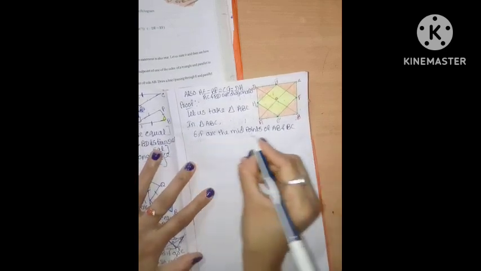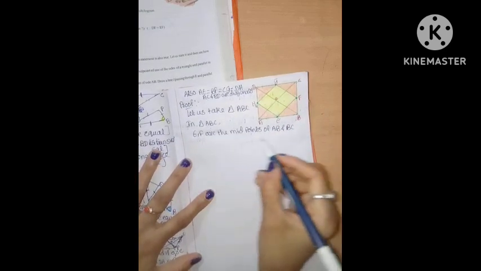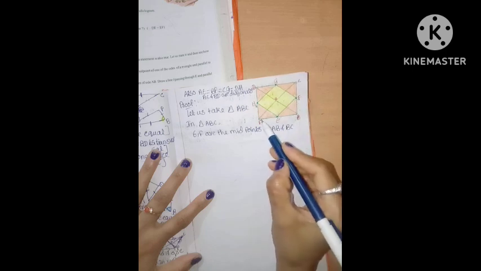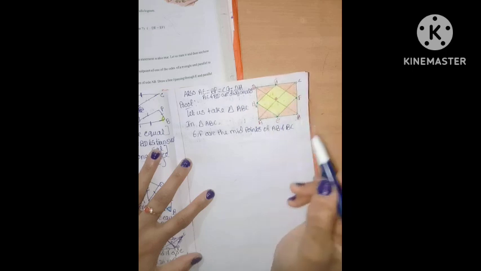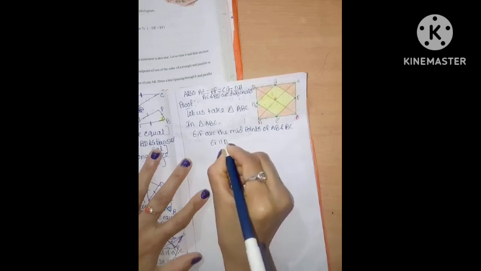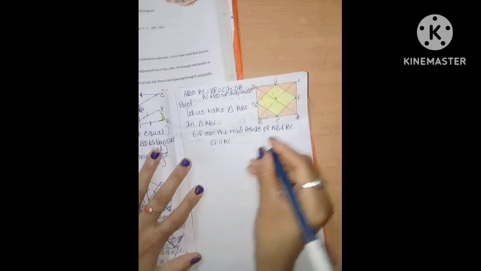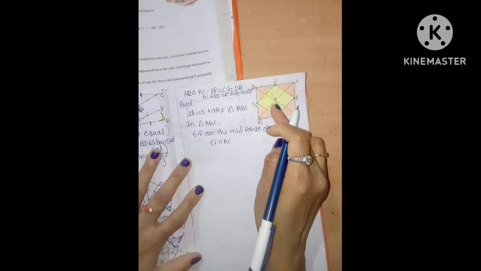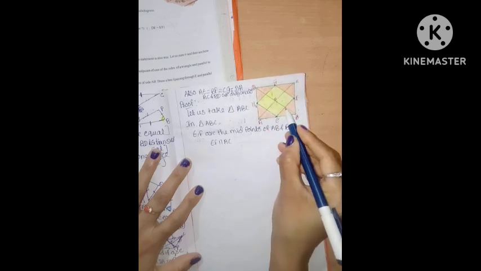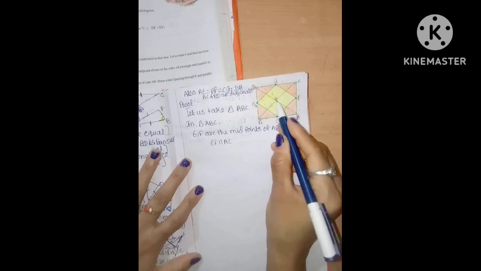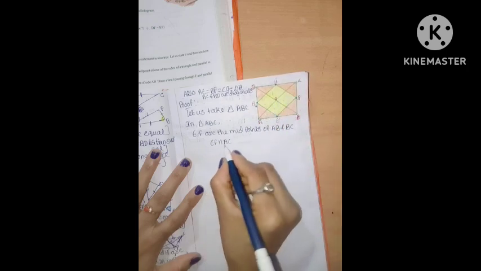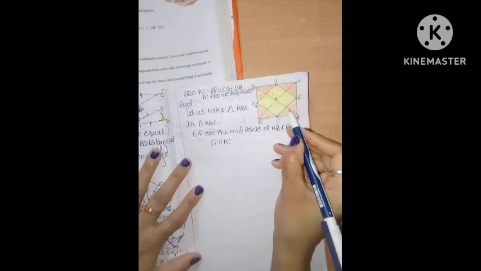And next, EF is parallel to AC. By the previous theorem, the midpoint theorem, this side EF is parallel to the third side and half of it.